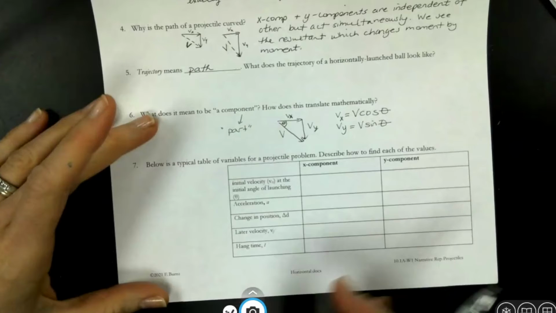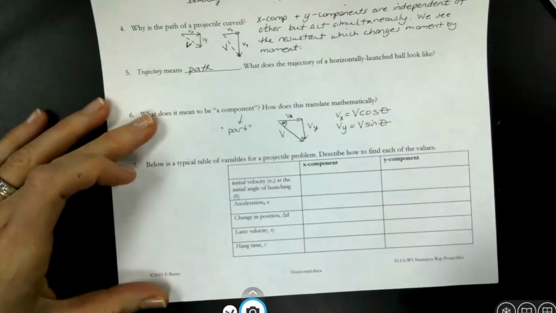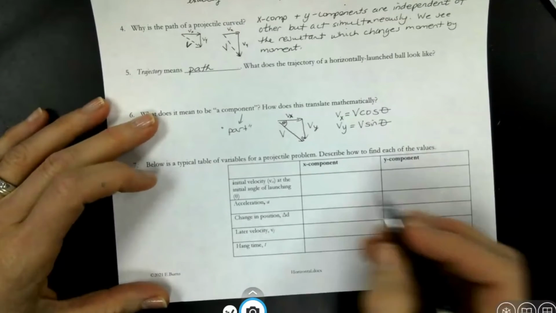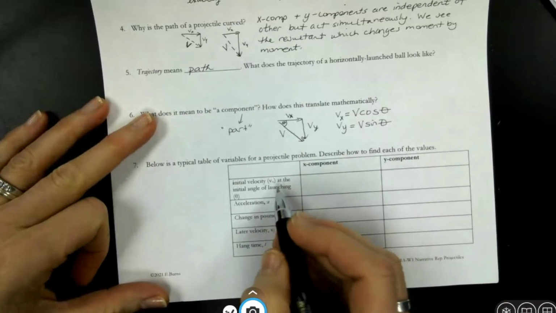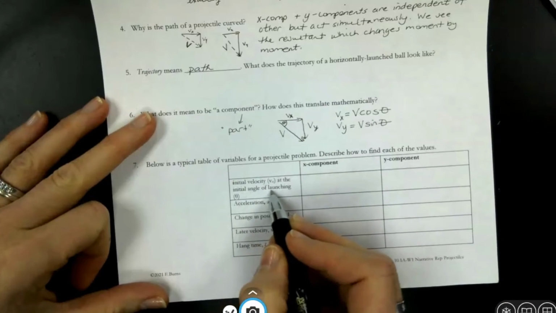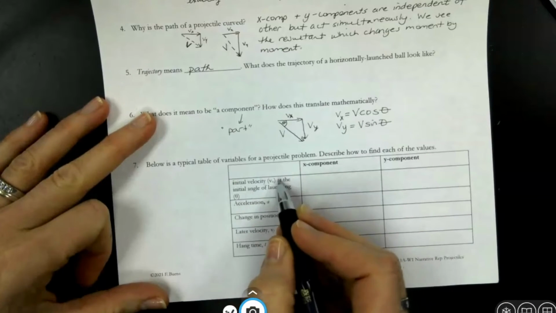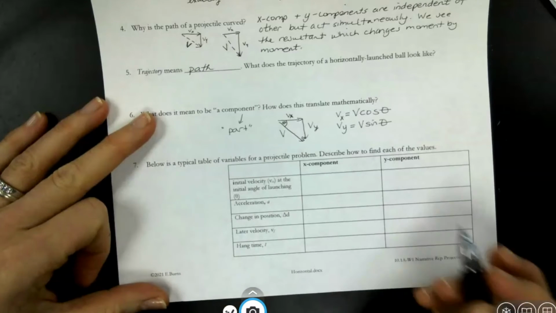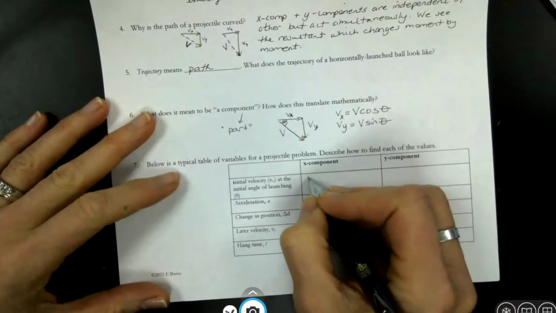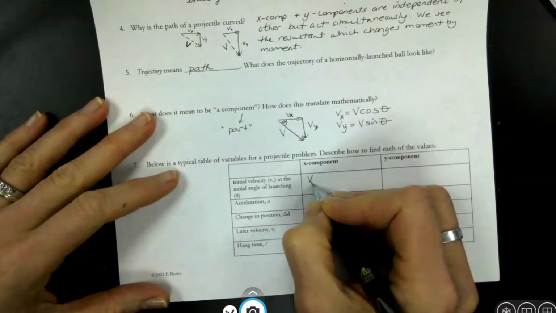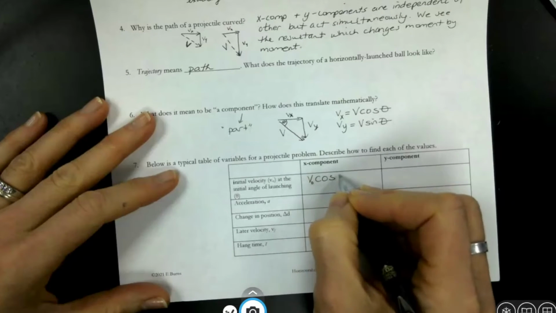It wasn't very different. This here is a typical table of variables for a projectile problem. How do you find them? Well, the initial velocity is usually given, and the initial angle of launching, theta. So these two are usually given, not always. But again, to find the x component, you would do V initial cosine of the angle.